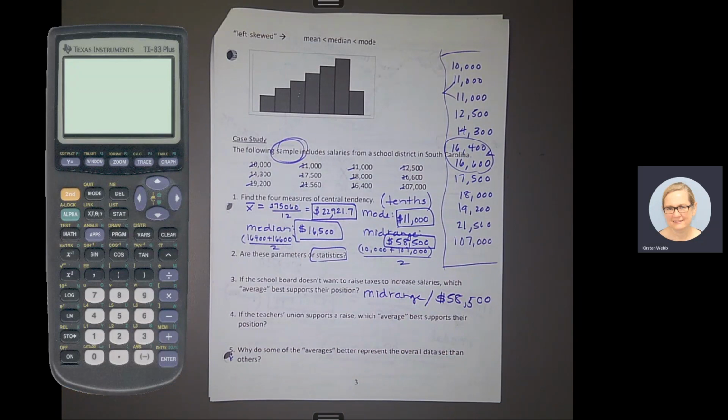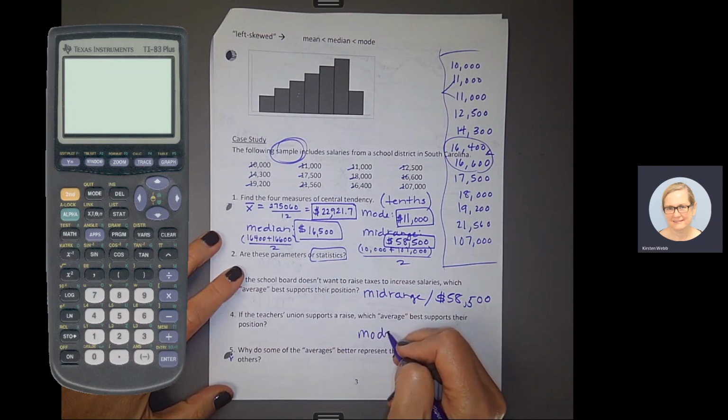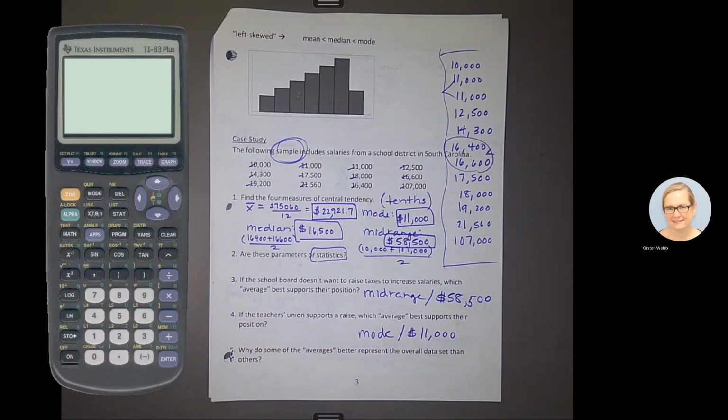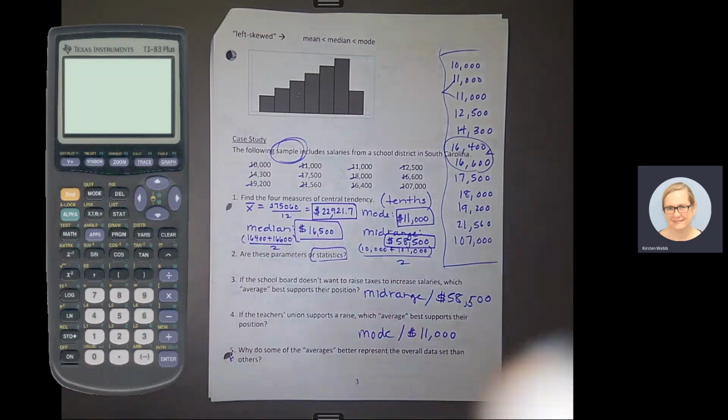The mid-range doesn't always come out the highest. It depends on the data. In fact, that's why there are 4. If 1 was always the best, we wouldn't have to talk about it so much, would we? The teachers, on the other hand, say, no, we don't make enough money. We do need a raise. We only make on average, which one? 11,000. The mode in this case would support their argument the best. And they would also be telling the truth.